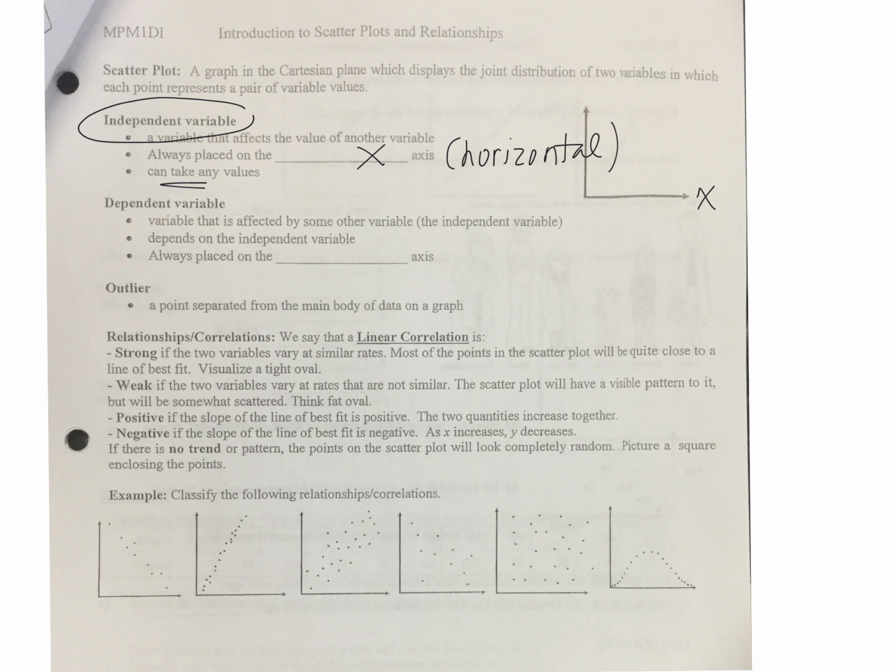So if I'm looking at time and earnings, I can just pick any value of time, and I can calculate someone's earnings if I know their rate of pay, okay? Dependent variable is a variable that's affected by some other variable. So it's affected by the independent variable. Earnings is affected by how many hours I work, okay? And so it depends on the independent variable, and it's always placed on the y-axis or the vertical axis.